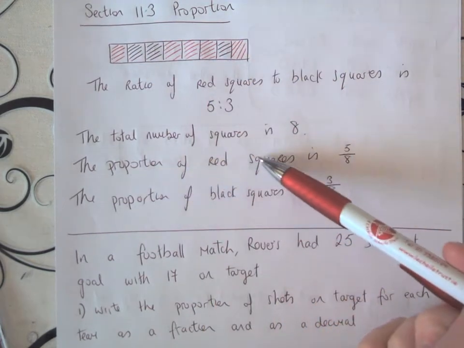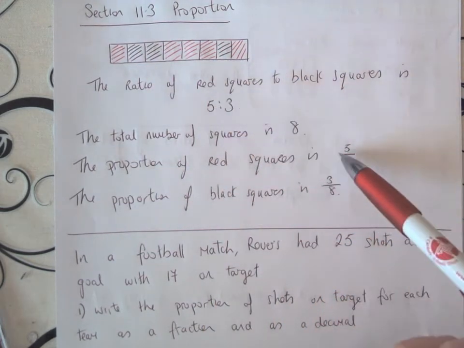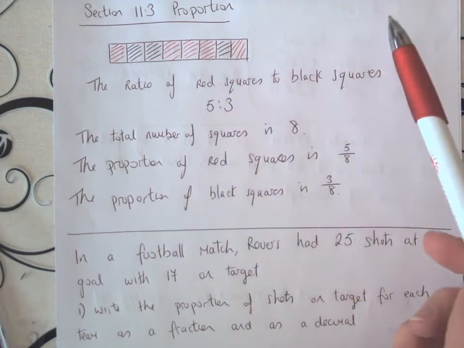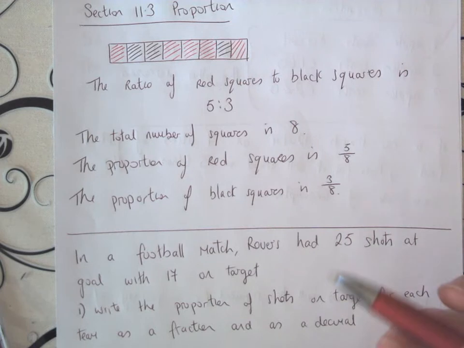The proportion of red squares is 5 over 8, so there's 5 red squares out of 8, and the proportion of black squares is 3 out of 8, because there's 3 black squares out of 8 total squares.